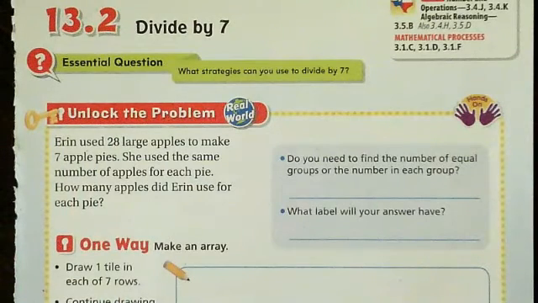So let's start by reading our essential question. It says, what strategies can you use to divide by 7? Well, let's come up with some strategies. Let's first unlock the problem. I'm going to read the question to make sure I understand all the words, and then I'll read it a second time to gather my information.